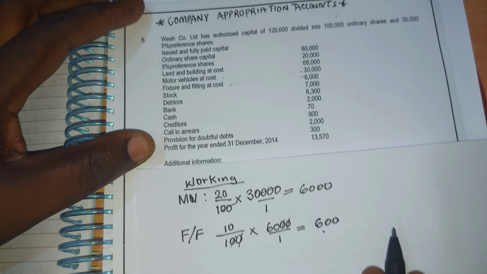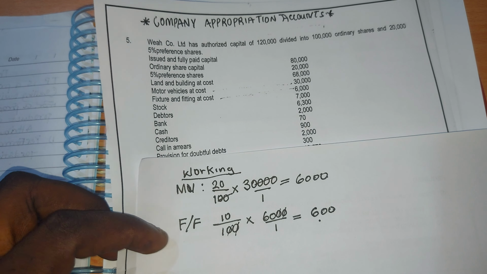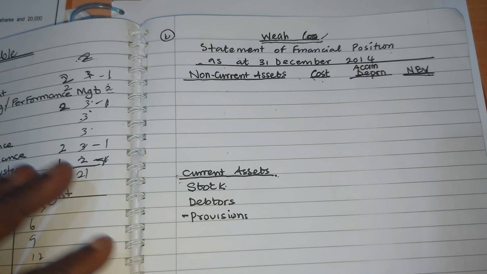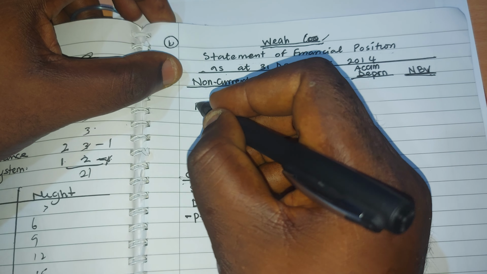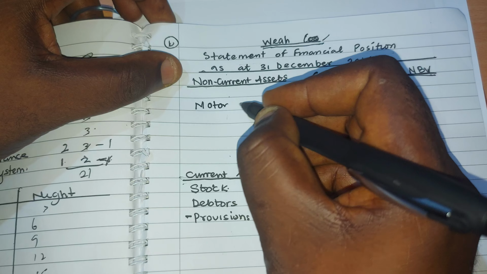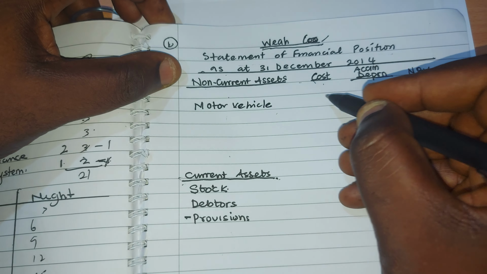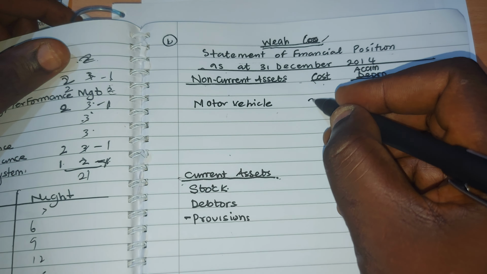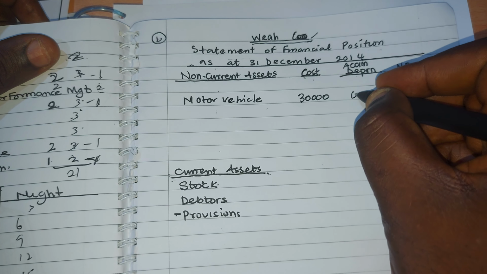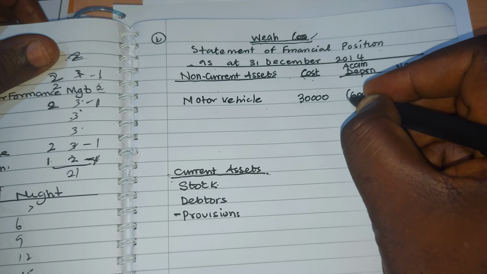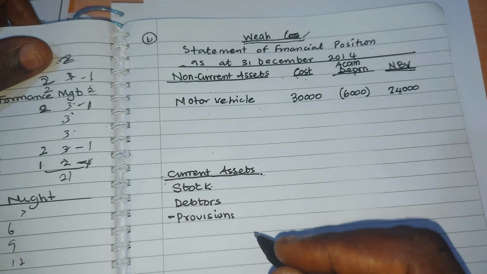Once this is done, you now go to the statement of financial position. Just leave a line here. You start with motor vehicles. The cost of the motor vehicles is 30,000, the depreciation is 6,000 in brackets, then the net book value is 24,000.